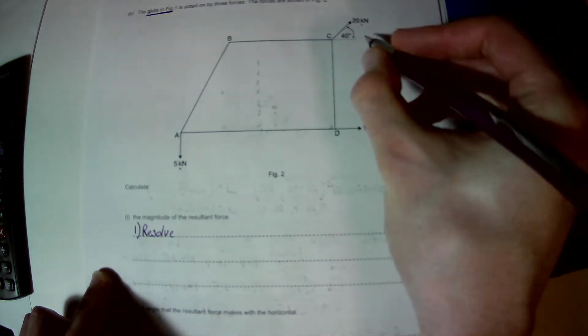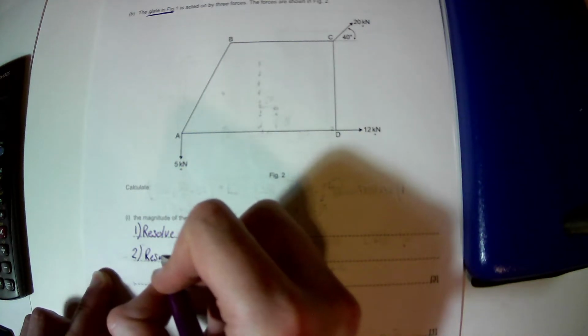Part B, it gives us the same plate. They've just taken the liberty of adding these forces onto here, which we note are all in kilonewtons, and removing the dimensions. It's going to ask us first to calculate the magnitude of our resultant force. The first thing that we would need to do is resolve, because we have a force acting at an angle. Then we are going to need to find the resultant. Then we are going to need to draw a triangle and find the magnitude.